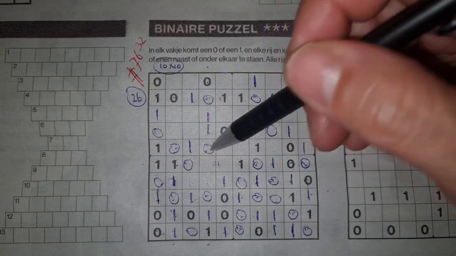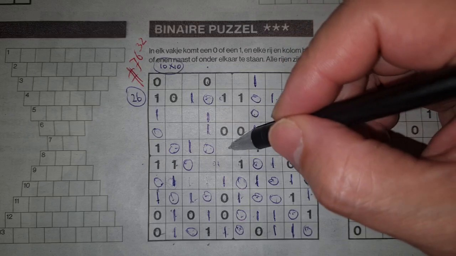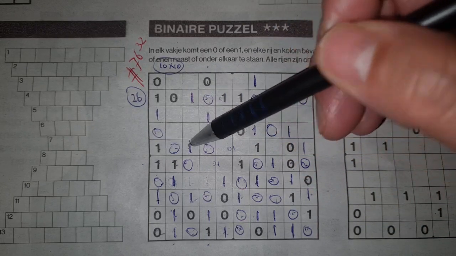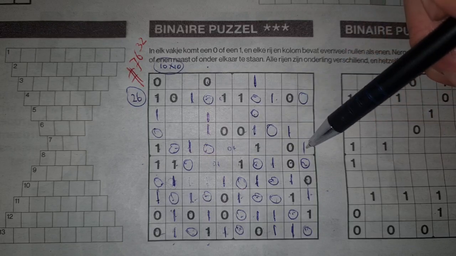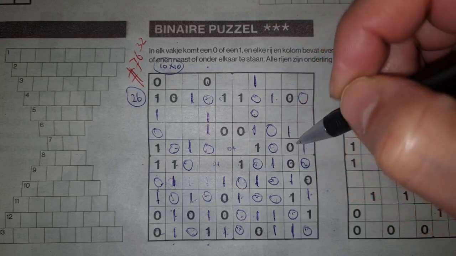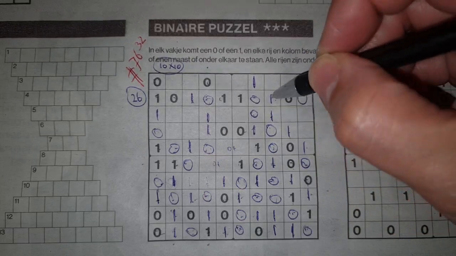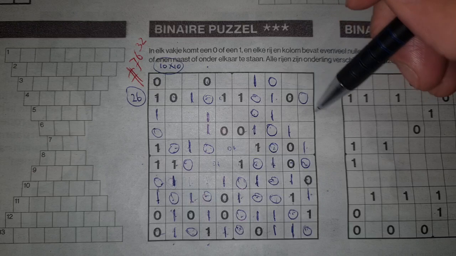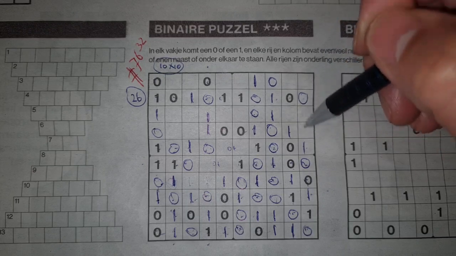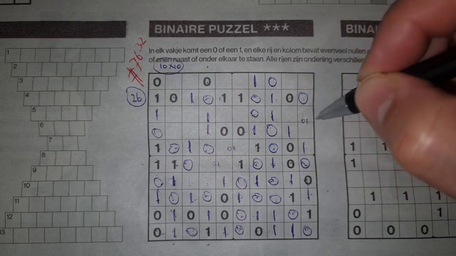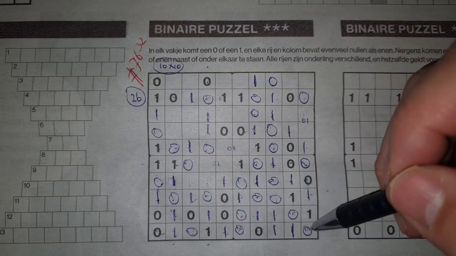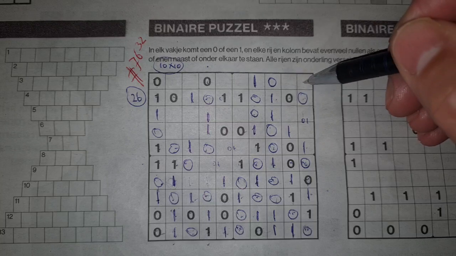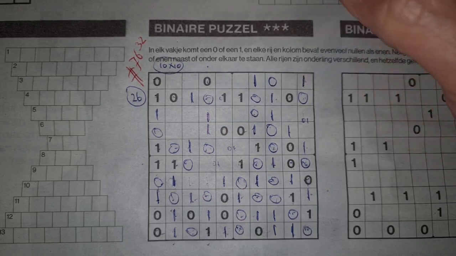I know between an O and a 1 with 2 empty boxes between, there's always an O and a 1 there, but I do not know in which order. So we have the first one, second one, third one, fourth one, and fifth one. So this box should be an O. Double O, here 1, there 1. Double 1, here no, there no. I know between a 1 and an O with 2 empty boxes between, there's always an O and a 1 there, but I do not know in which order. So we have the first O, second O, third O, fourth O, and fifth O. So that box should be a 1 then.